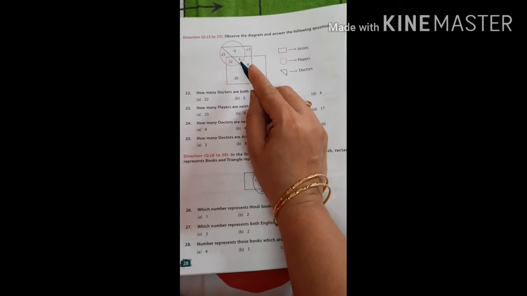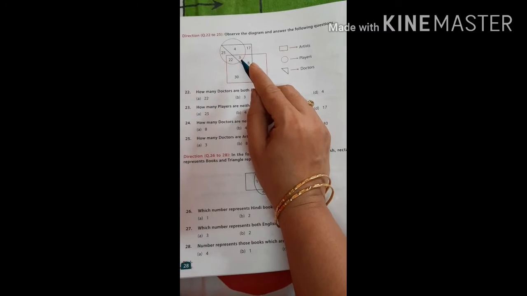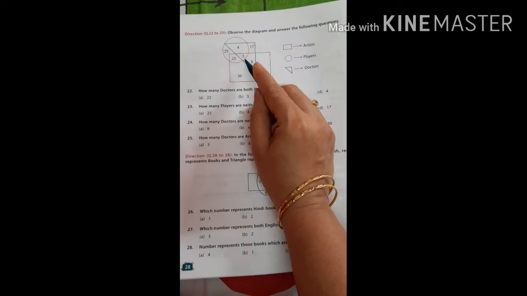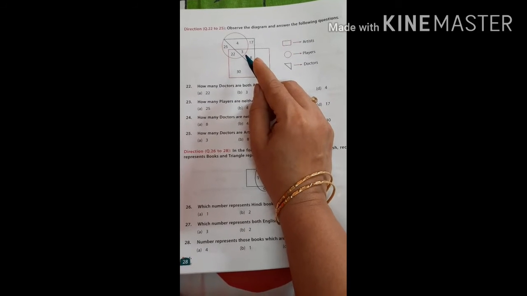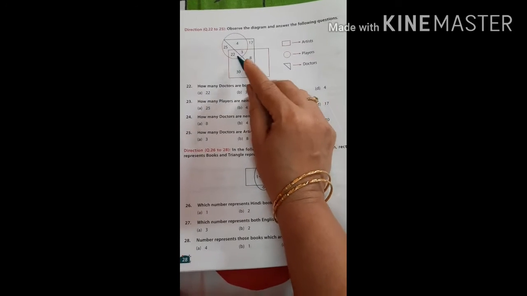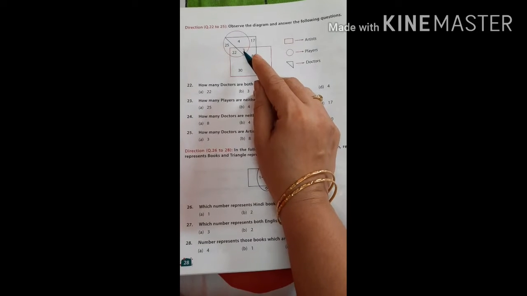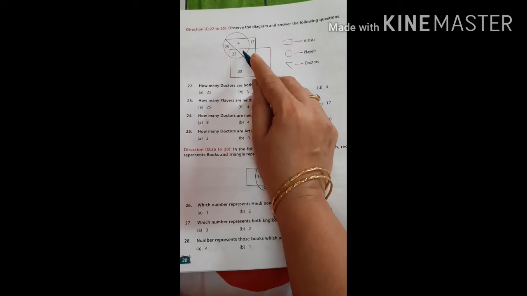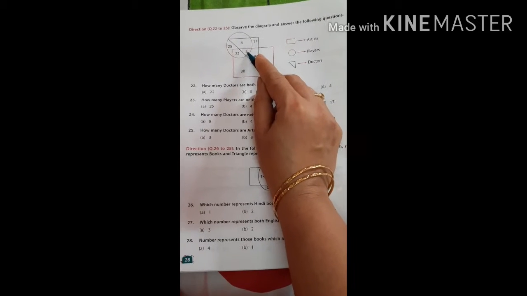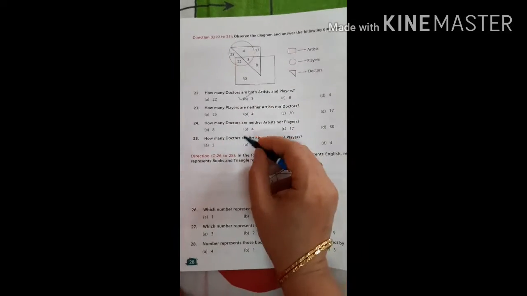That means you have to look for the number which is there in the intersection of all the 3 figures, that is triangle, circle and rectangle. So triangle, circle और rectangle में तीनों में intersection में कौन सा number आ रहा है? It is number 3. So 3 doctors are there who are artists as well as players also. So your answer is 3.